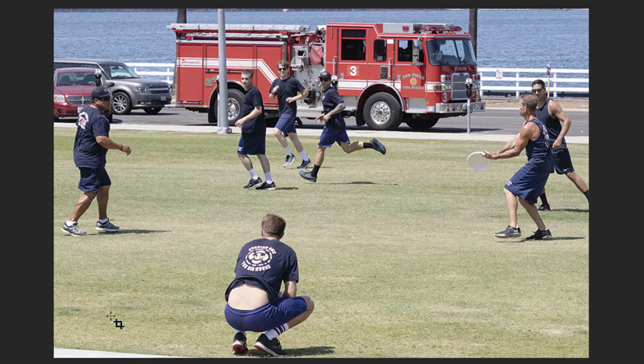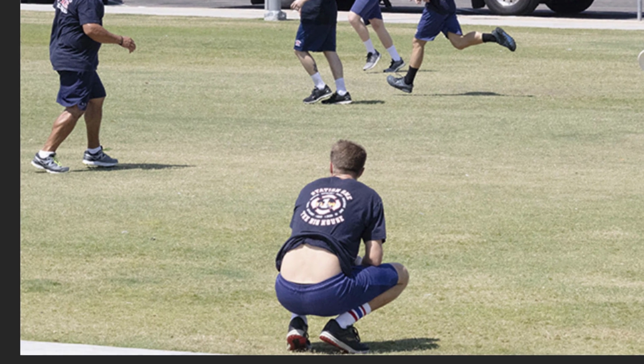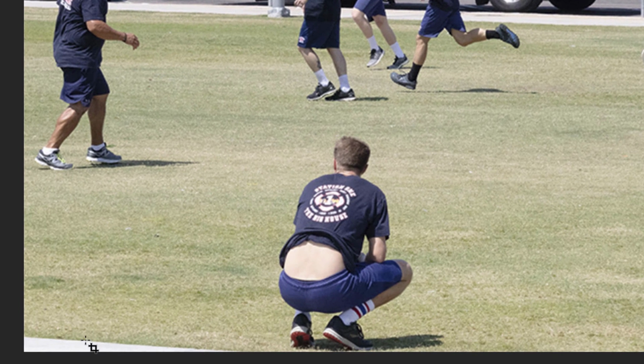Now, if we wanted to pull this in, get rid of the sidewalk, now we can do a clone stamp. I'm going to set a fairly big brush so I can pick up some larger swaths of this to blend it a little more easily.